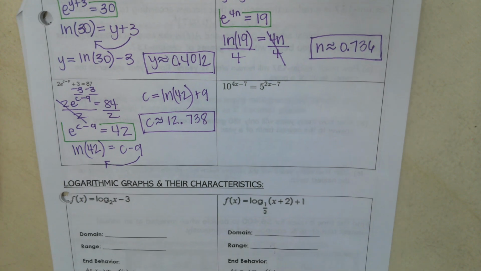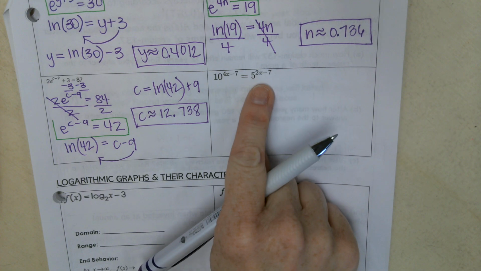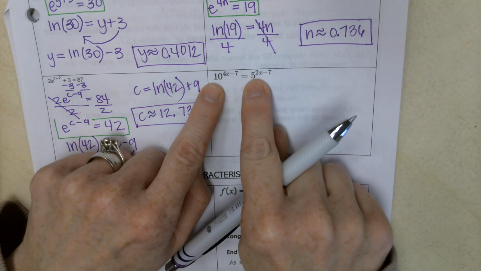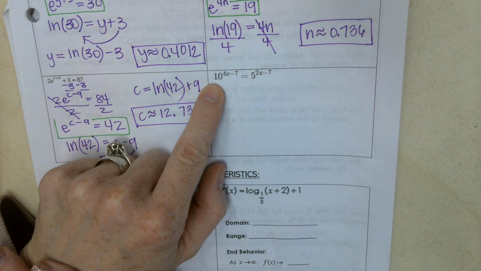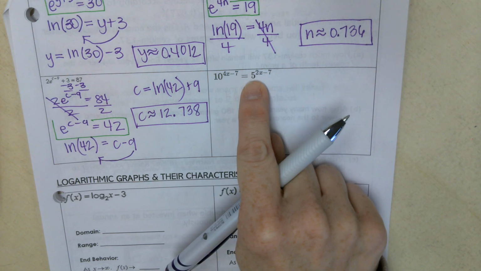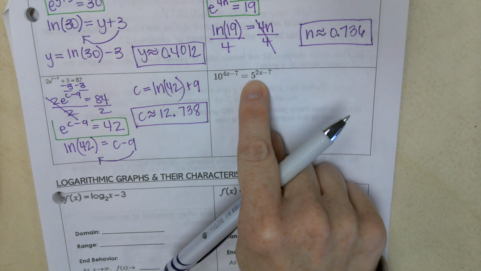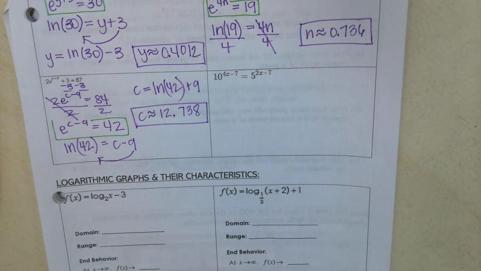Okay, now this one looks totally different. Right here, we cannot break 5 down anymore, and right here, I cannot write 10 with anything that has a base that is 5. So I'm just going to go with simplifying one thing at a time, and because I know my common logarithm, I'm going to try and get rid of this base of 10.